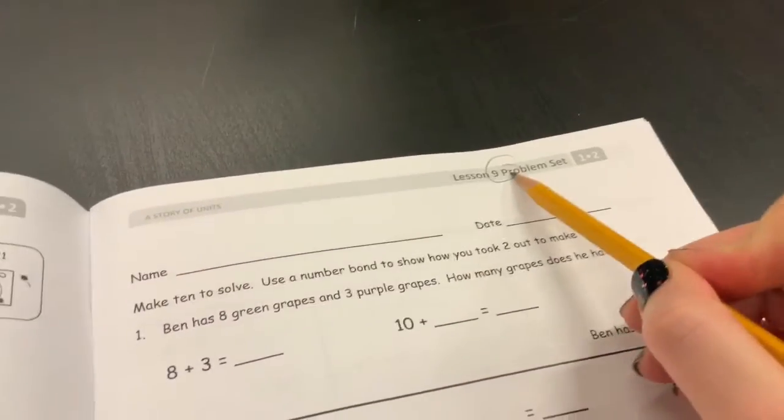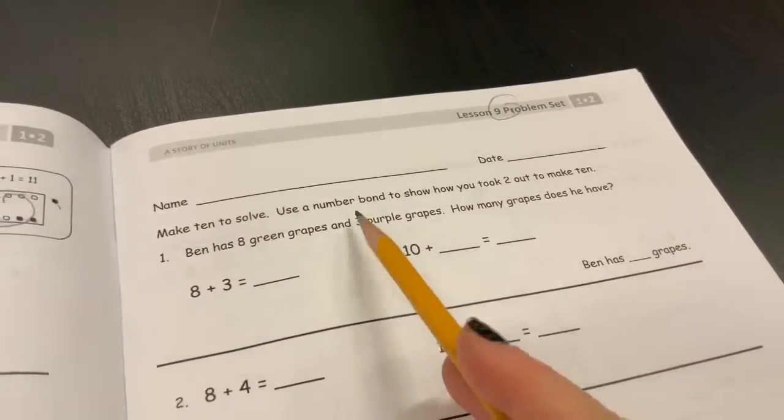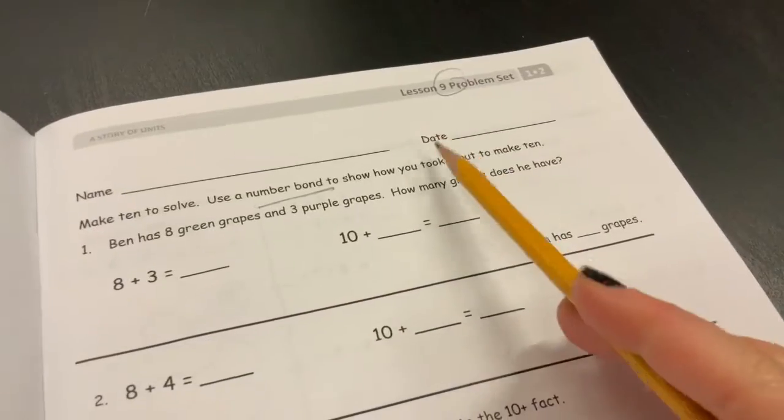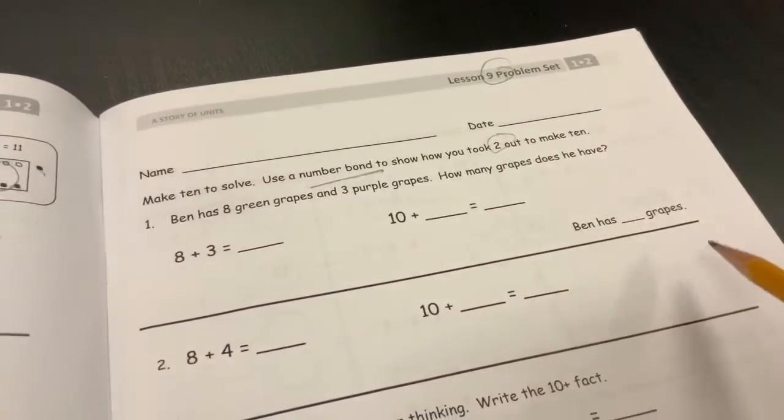All right, lesson 9, make 10 to solve. Use a number bond to show how you took 2 out to make 10.